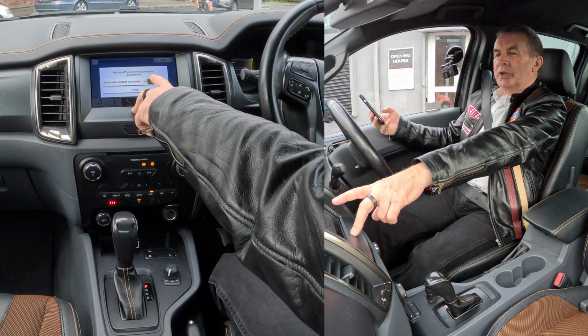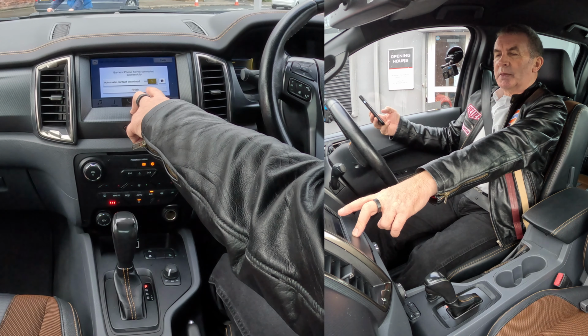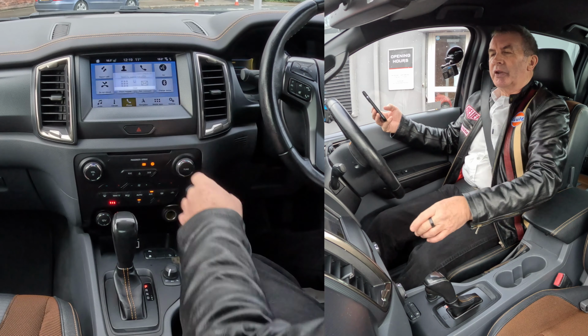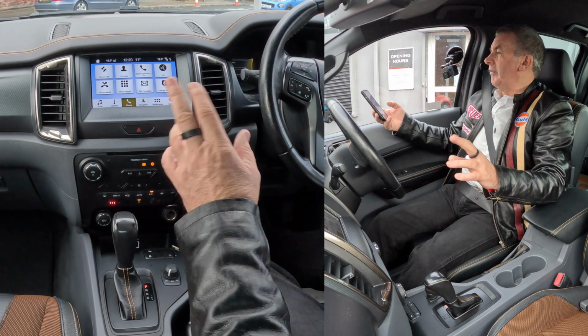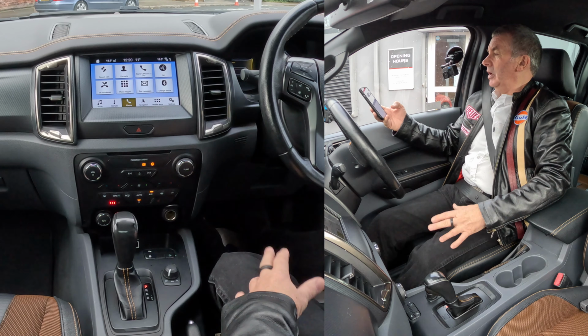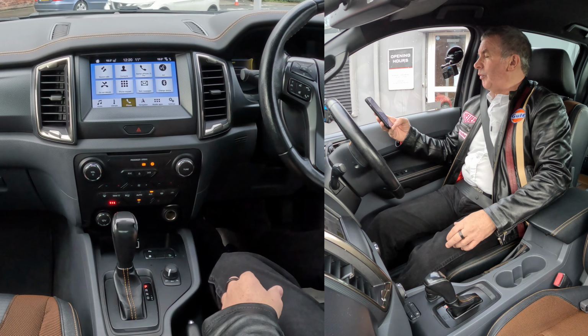Barry's iPhone 13 Pro connected successfully. Automatic contact download. Finish. So it's saying I don't have access to text, but that doesn't matter to me. So that's it. That's how you pair your mobile.